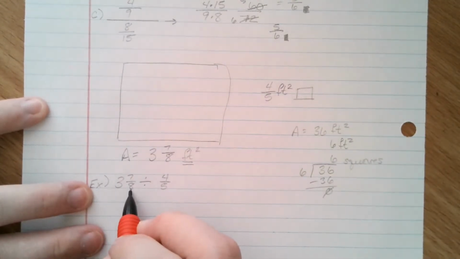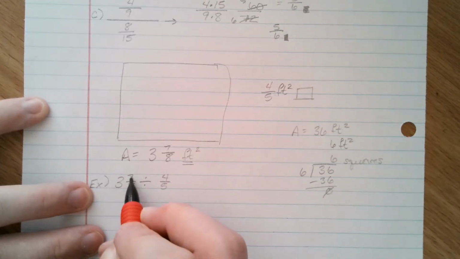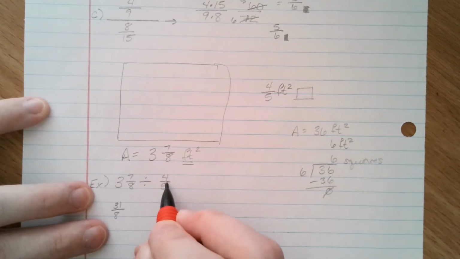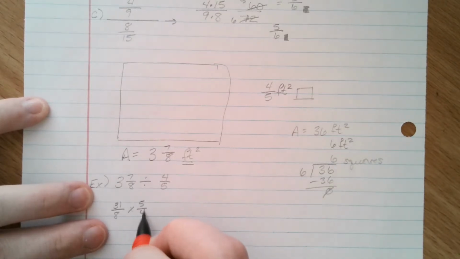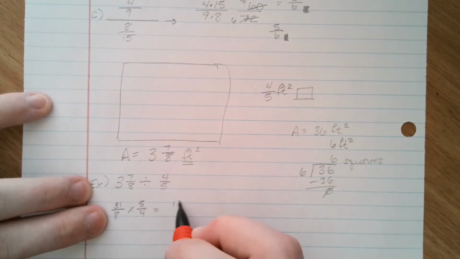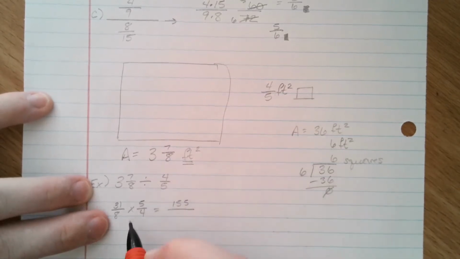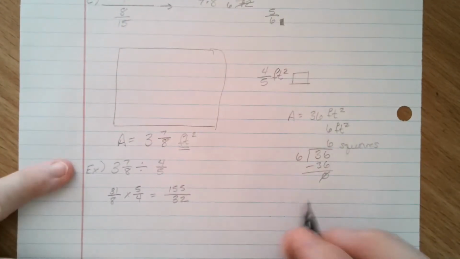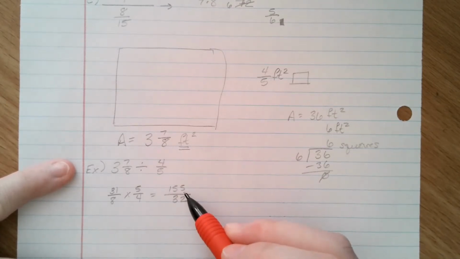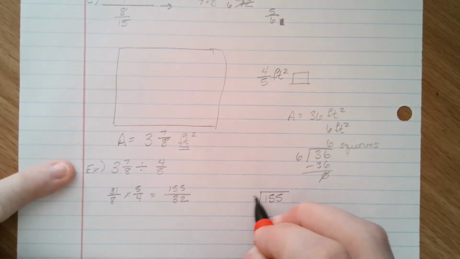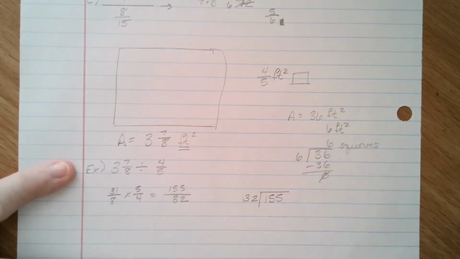So 3 times 8 is 24. 24 plus 7 is 31/8 divided by 4/5, so multiplied by 5/4. Nothing here can reduce. 5 times 31 is 155. 8 times 4 is 32. And then since this is an improper fraction, we can reduce. How many times can 32 fit into 155?